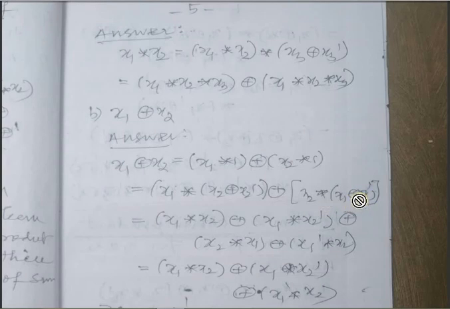This is what Boolean algebra says: x1 join x1 dash equals 1. Okay, so in the place of 1 we can write like this.